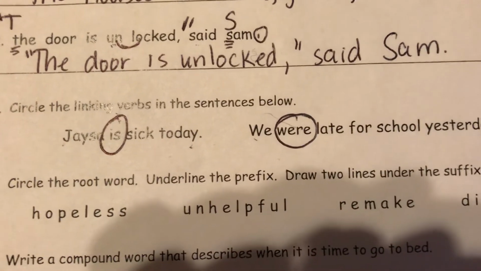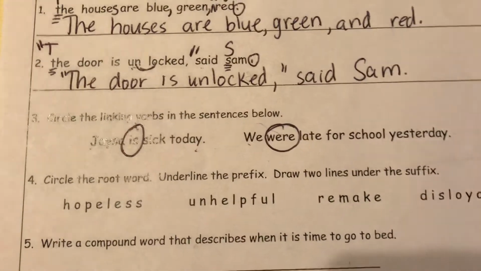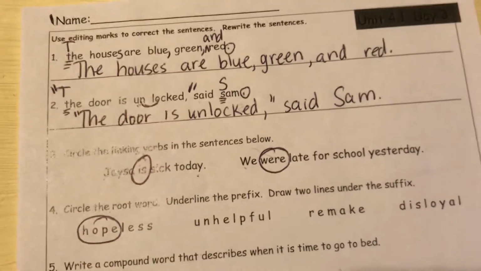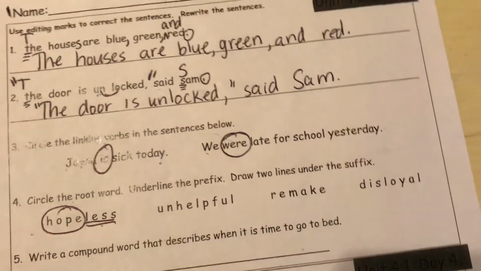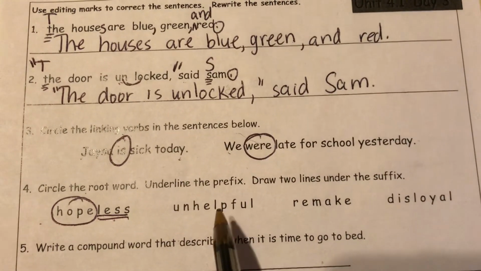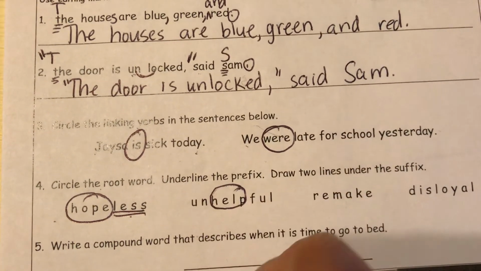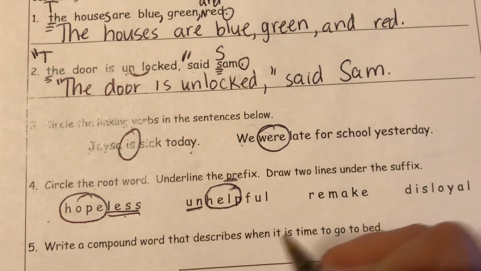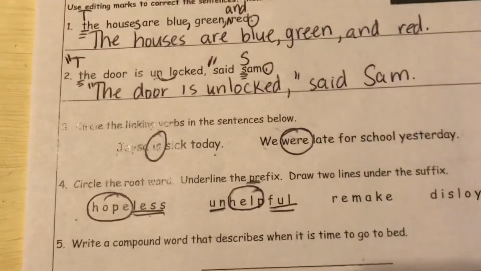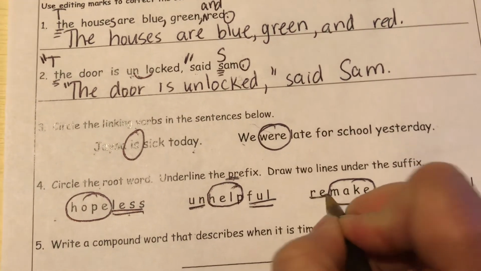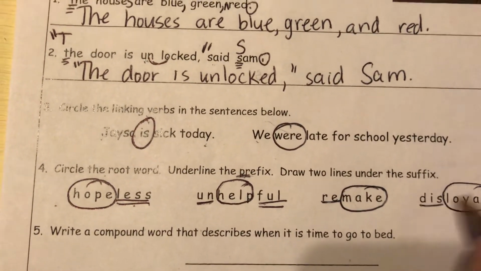Okay, circle the root word, underline the prefix, draw 2 lines under the suffix. So hopeless, help is the root word. It's the word that can stand by itself. Is this at the beginning of the word or at the end of the word? It's the end of the word, so less is a suffix. Okay, unhelpful. Ooh, this one has a lot. What's the word that can stand by itself? Help. So my prefix, because pre means before, is un. And my suffix is ful. Remake. Make can stand by itself, and re is a prefix. Disloyal. Loyal can stand by itself, and dis is my prefix.